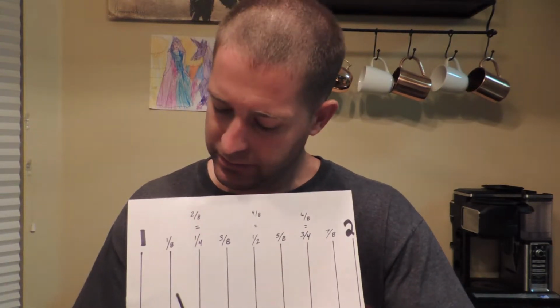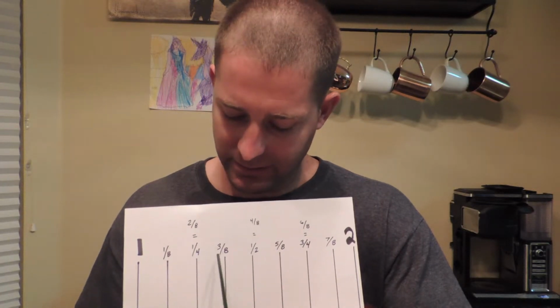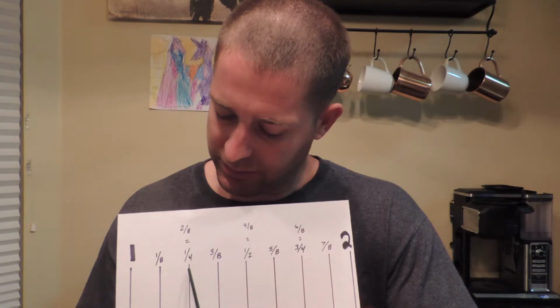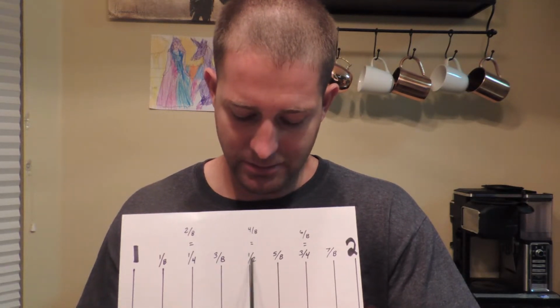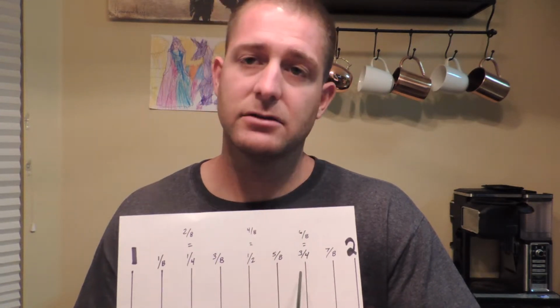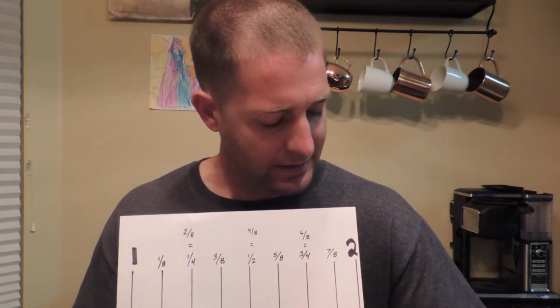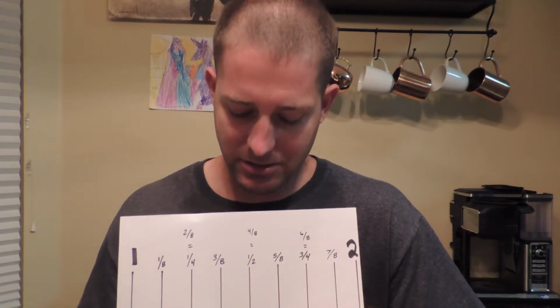That's your 8 marks. So this one would be 1 mark out of 8. 2 mark out of 8, 3 out of 8, 4 out of 8, and so on. But you never hear 2/8 as a measurement. So you would divide that by 2, and that would go down to a quarter. Then you have your 3/8, 4/8, reduces down to a half, 5/8, 6/8, which reduces down to 3/4, 7/8, and then your 8/8, which rounds up to your next number.